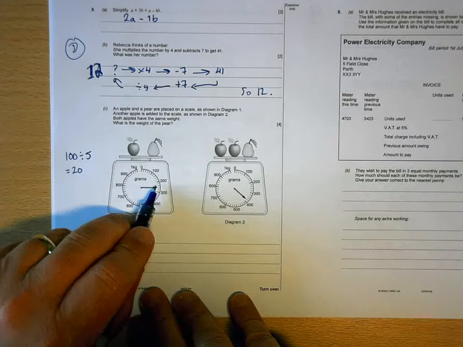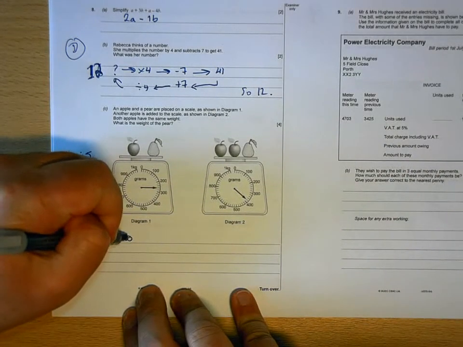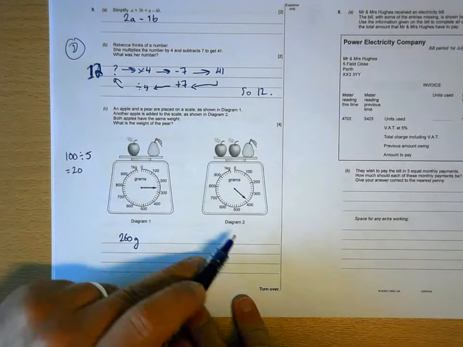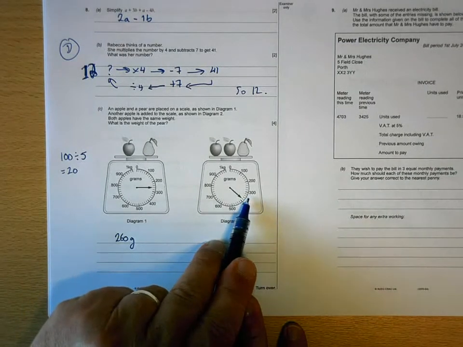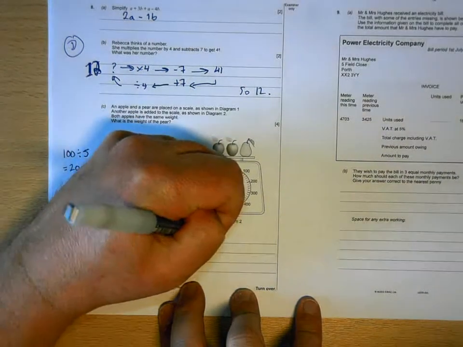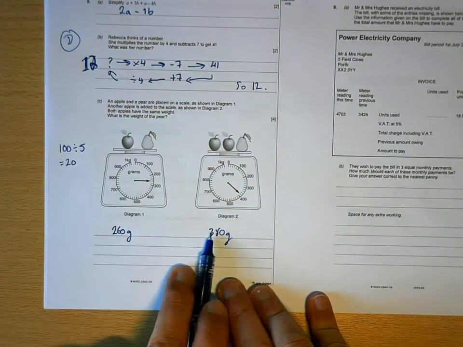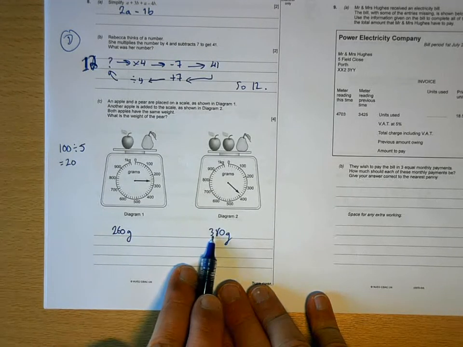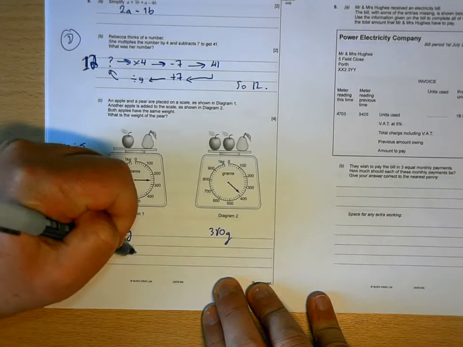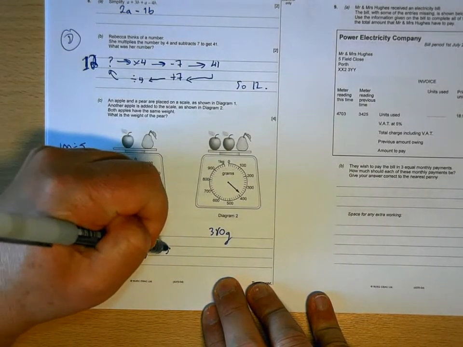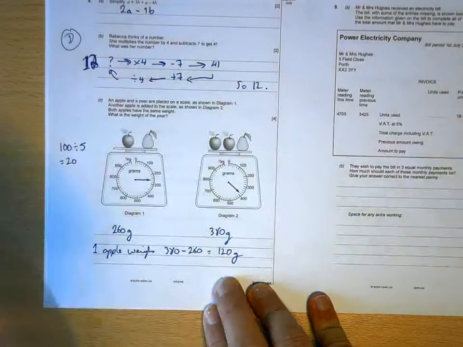So here we've got 220, 40, 60. And then when we add an apple to it, it goes up to 320, 40, 60, 80. So adding an apple increases the weight on the scale by 120 grams. So one apple weighs 380, take away 260, is 120 grams.